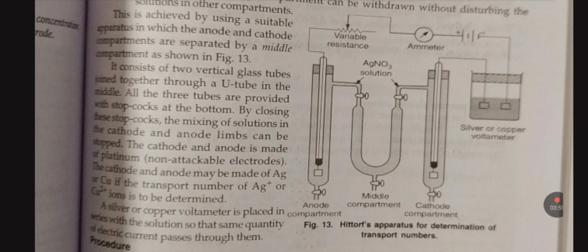It consists of two vertical glass tubes joined together through a U-tube in the middle. All three tubes are provided with stopcocks at the bottom. By closing these stopcocks, the mixing of solution in the cathode and anode limbs can be stopped. The cathode and anode are made of platinum, non-attackable electrodes.